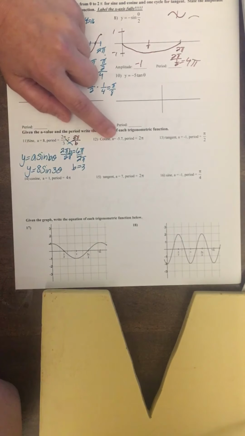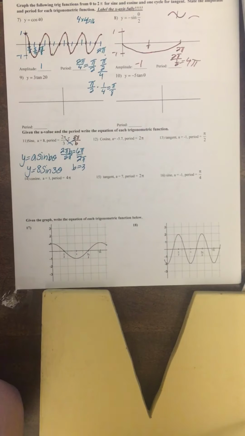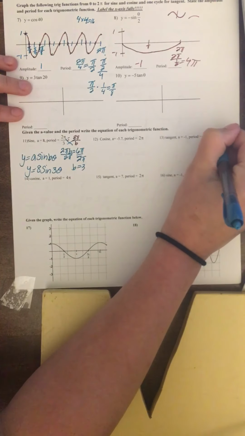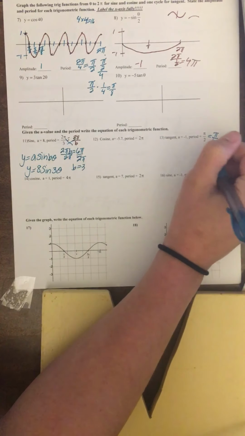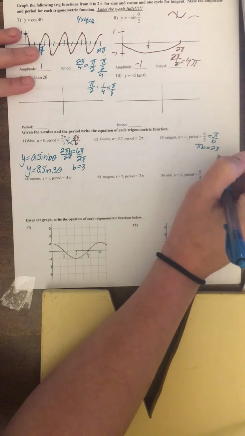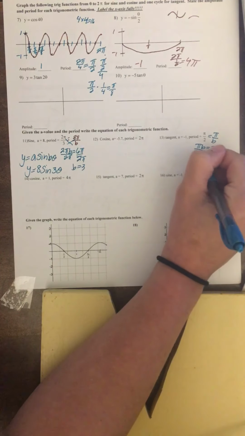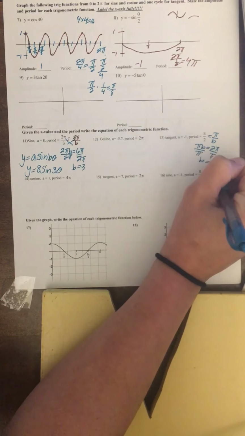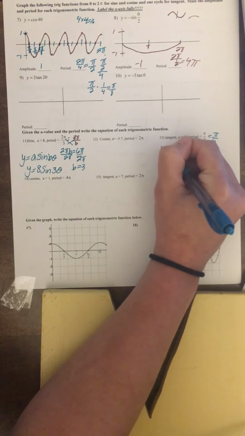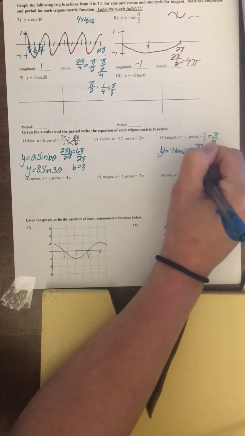Okay, you would do the same exact thing here for cosine, set the period equal to 2 pi over b. Okay, for tangent, remember that the period for tangent isn't 2 pi over b, it's just pi over b. So we can set this equal to pi over b, and then we can cross multiply and get pi b equals 2 pi. And then we can divide both sides by pi to get b equals 2. So for tangent, it would be y is equal to a, which is -1, times the tangent of b, which is 2 theta.